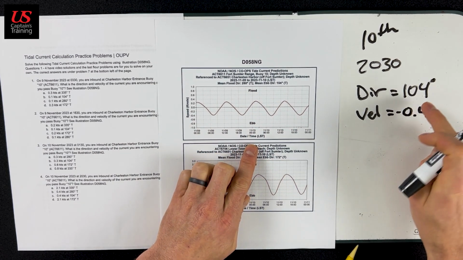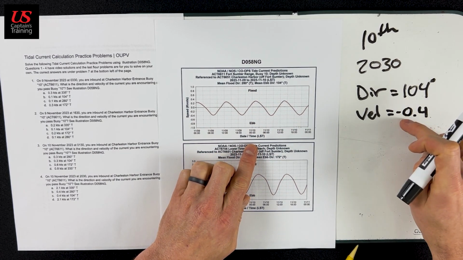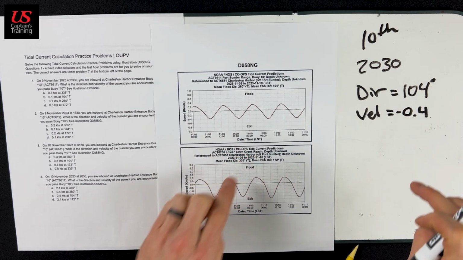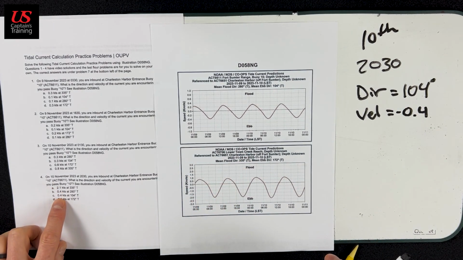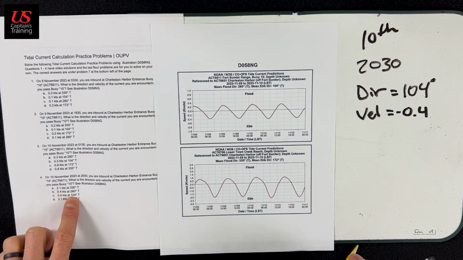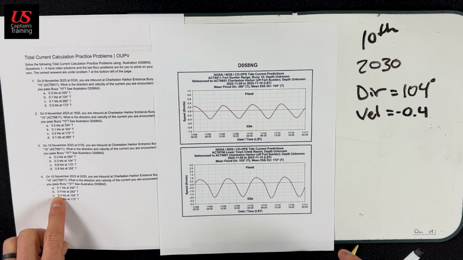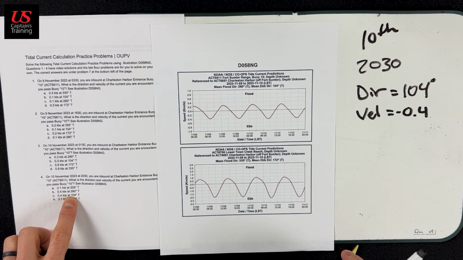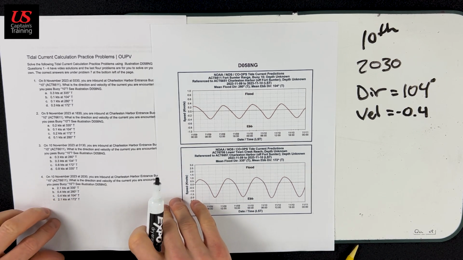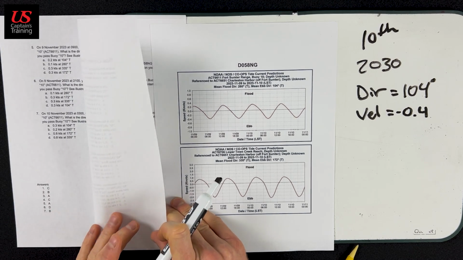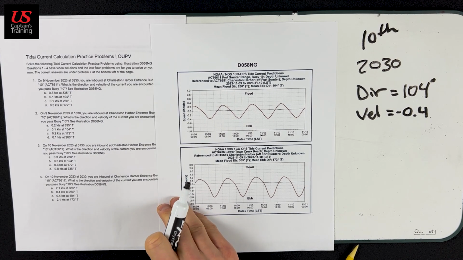So we have 0.4 at 104. 0.4, there's 2 of them, but only 1 is at 104, and it looks like 4 is C. 0.4 knots at 104. Let's check. 4 is C. Yeah, 4 is C.